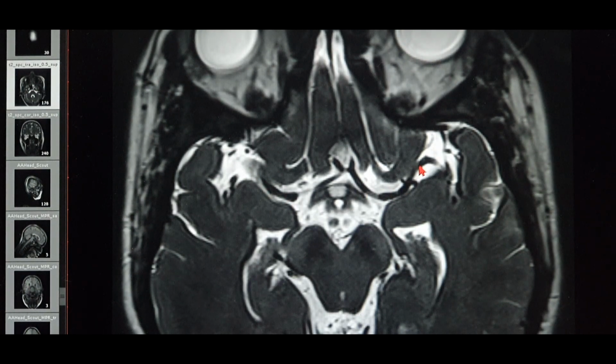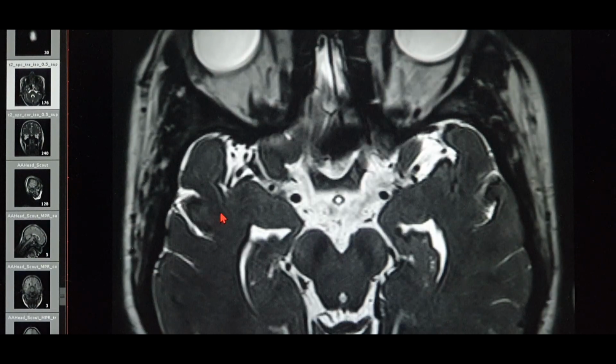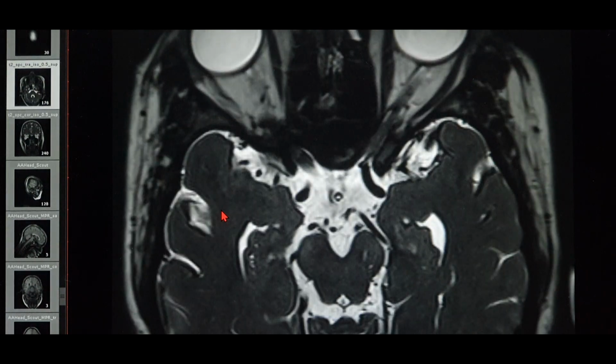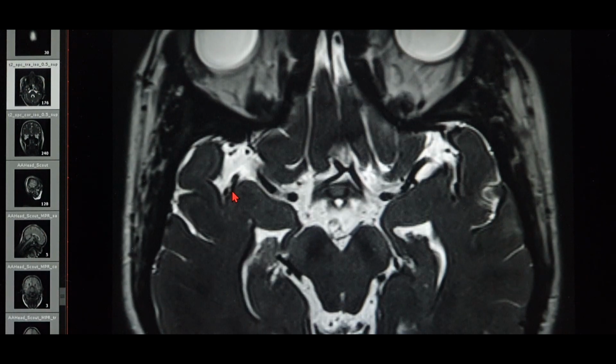That's the middle cerebral artery over there, and this middle cerebral artery is going laterally into the sylvian fissure. Now that's the sylvian fissure. So the middle cerebral artery goes into the sylvian fissure, and then it goes first anteriorly, curves posteriorly, and then gives a lot of branches over here. You can see a lot of branching. That's the middle cerebral. A lot of flow voids you can see over here.